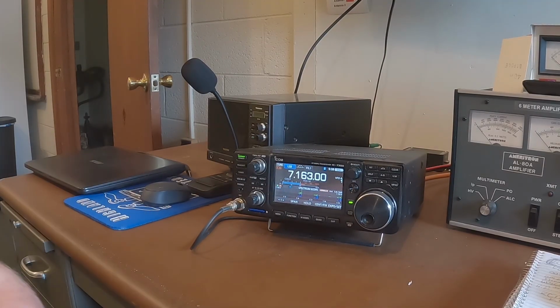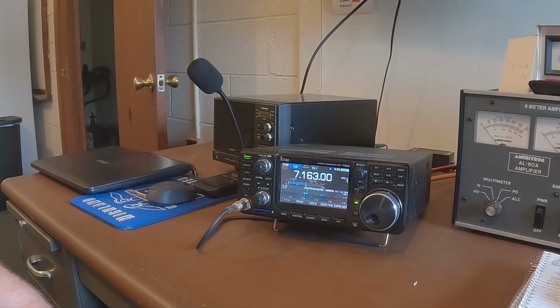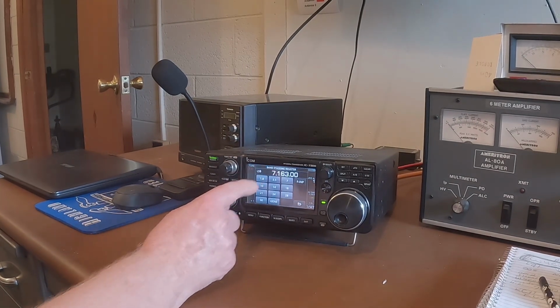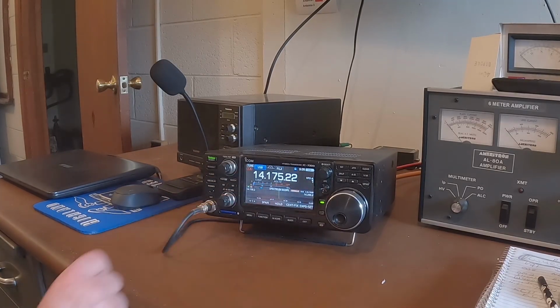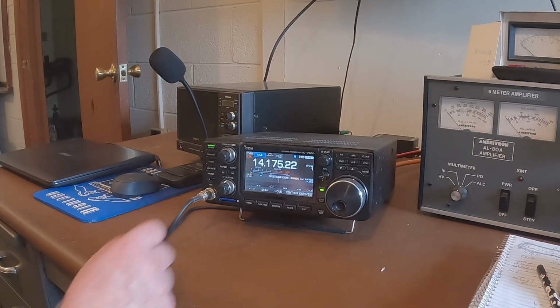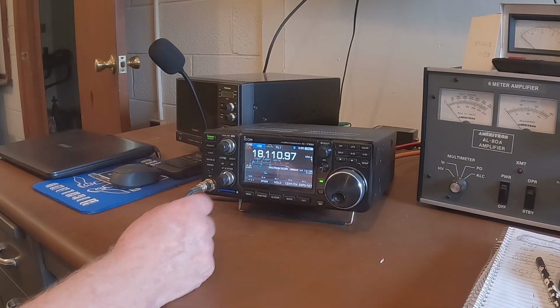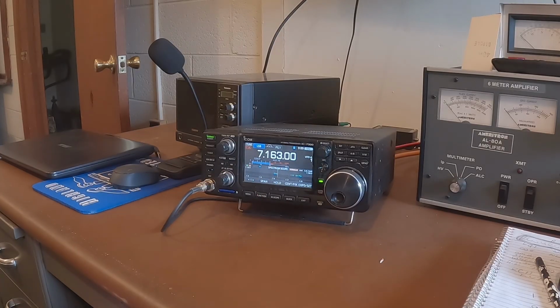Now, if you want to change bands, that's a question that most people ask. How do we change bands? Well, you do that by touching the megahertz digit of the display, and then you can pick the band that you want to be on. You touch the megahertz section, and it puts you right on there. That's how you do that.